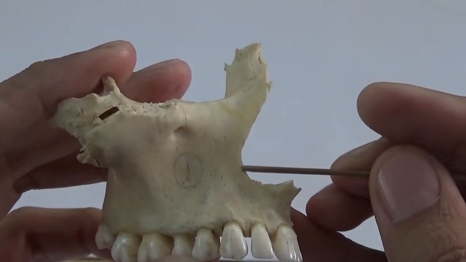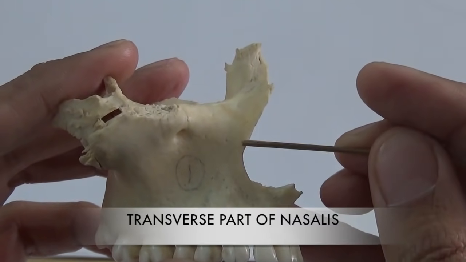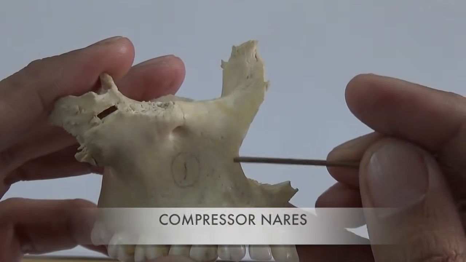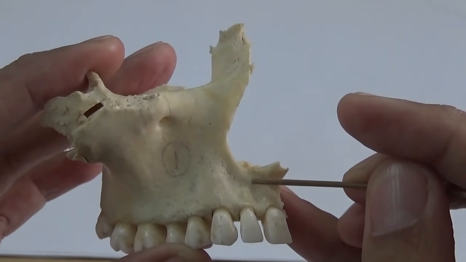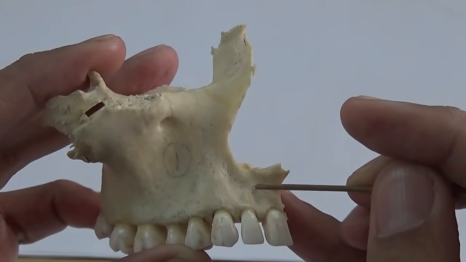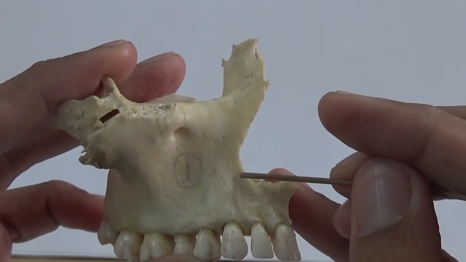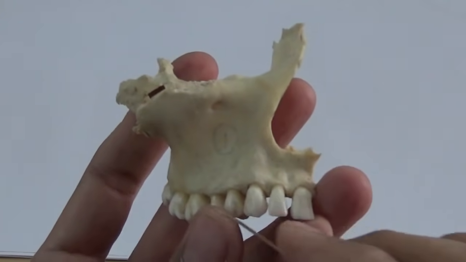Now along the nasal notch, the anterior surface provides attachment to the transverse part of the nasalis muscle, that is also termed compressor naris over here. So below in this portion, it provides attachment to dilator naris or the alar part of the nasalis muscle, and this portion provides attachment to the transverse part of the nasalis muscle, that is termed compressor naris. So that is about the anterior surface.